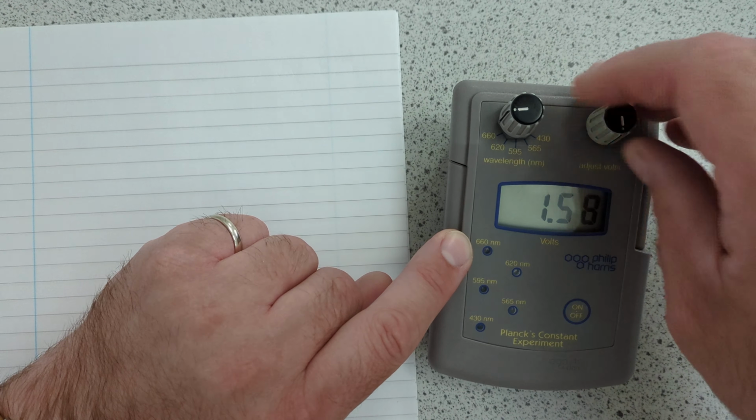Right, next one. We'll do repeats in a second. So next one is the 620 nanometers. Coming on about there, 1.52. All right, next one. Which one's that one?